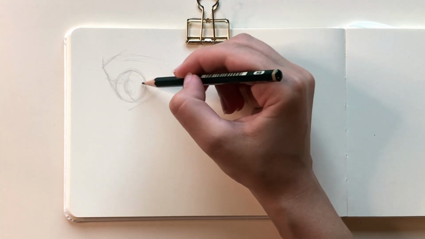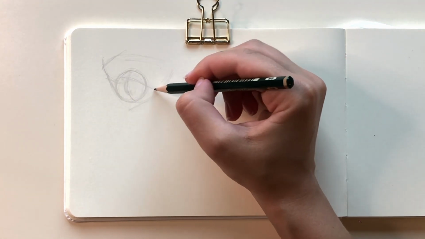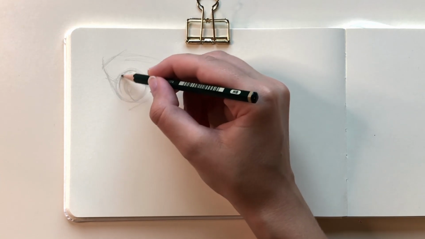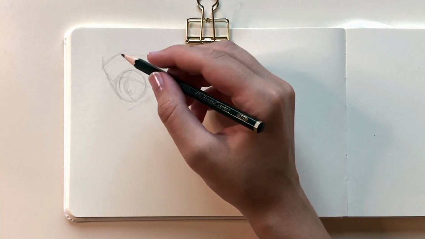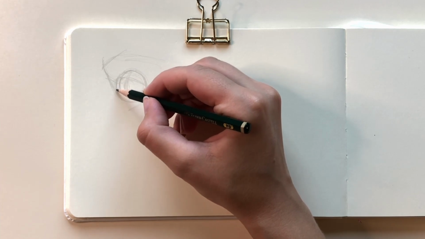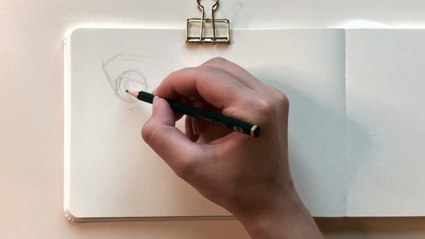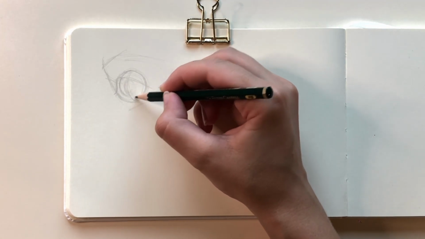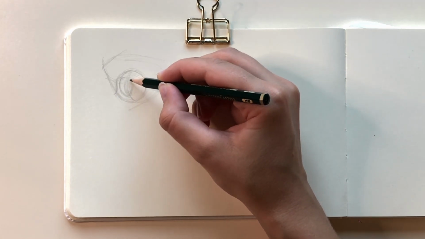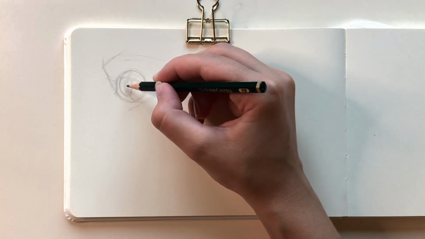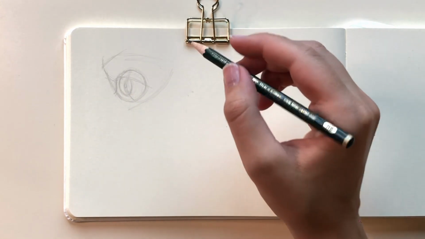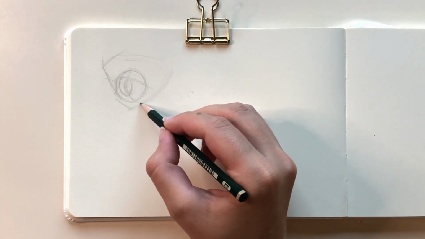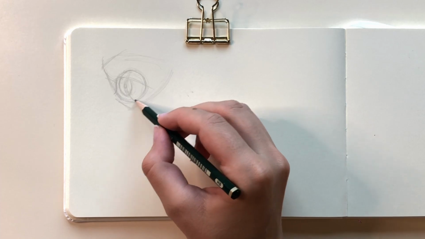When you have a ball, you can draw on it like on a basic shape of a head, because when you draw a portrait, you look for the central line, and on the eyeball you can also try to find the central line, and it will help you to place an iris. Here it's slightly on the side, so as you can see, the iris won't be a perfect circle. It will be an oval.